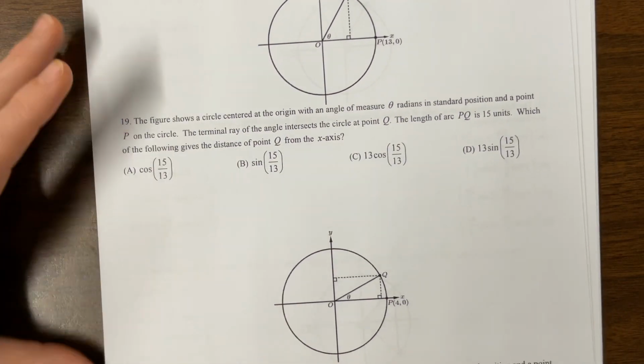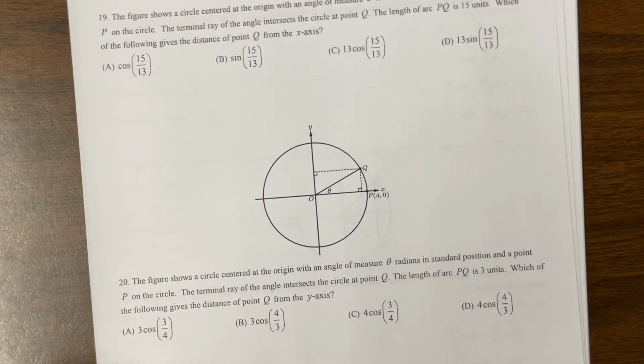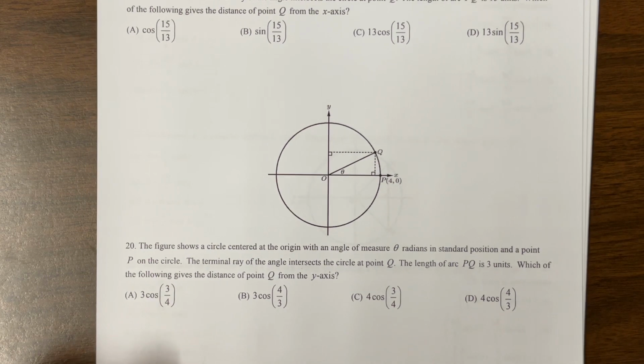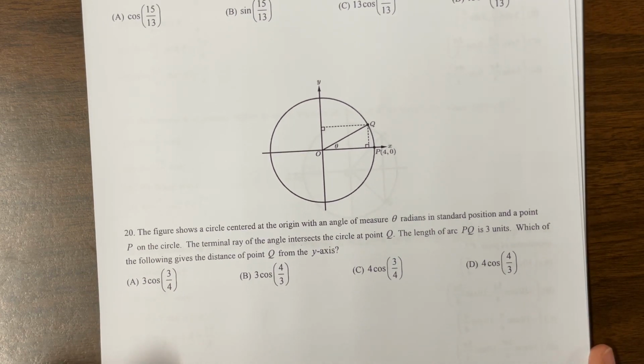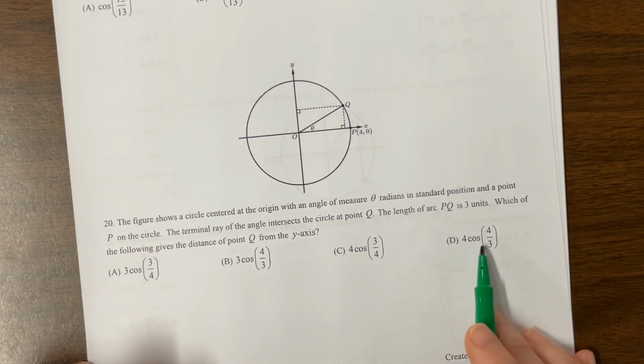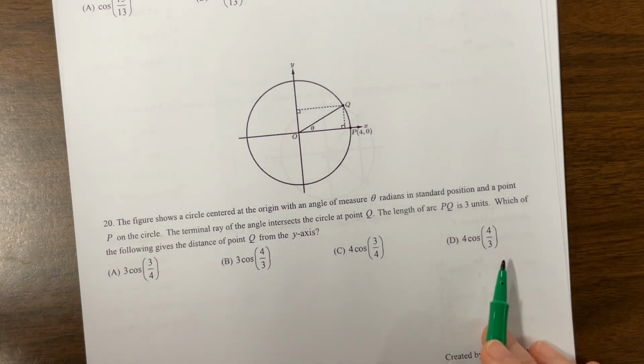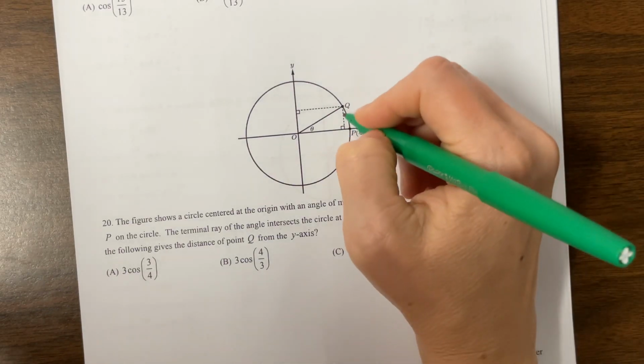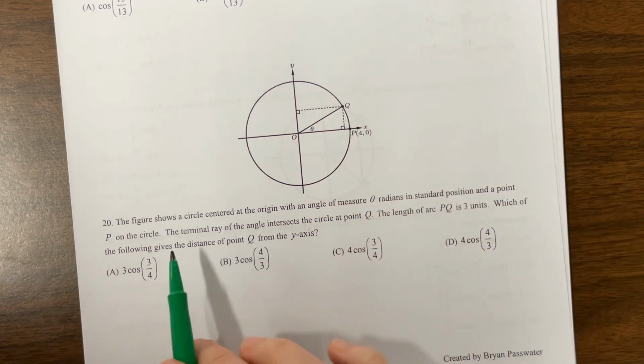Yeah, we keep doing the same thing. Interesting. I disagree with their notation. It's not cosine of, because you can't take cosine of 4/3. I think they were trying to say the distance from Q. I didn't read it, okay.